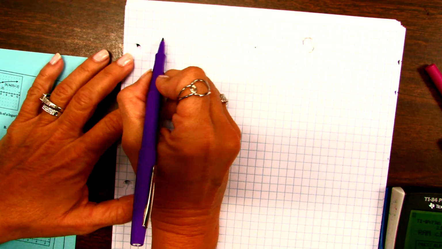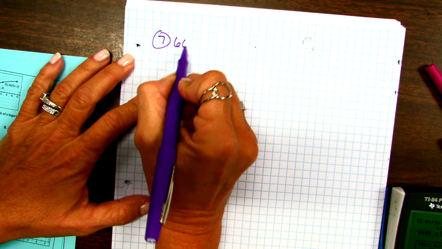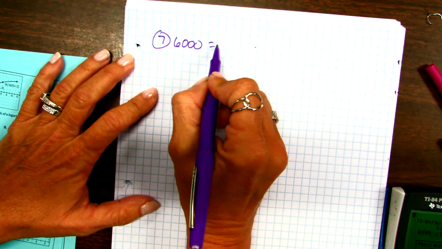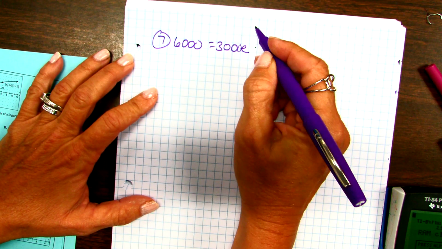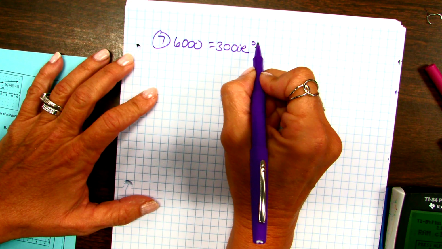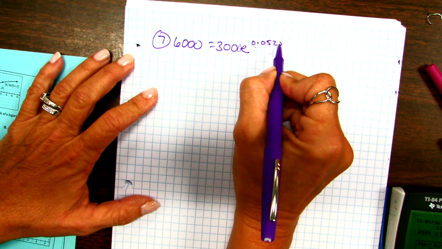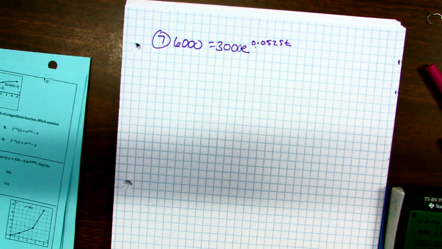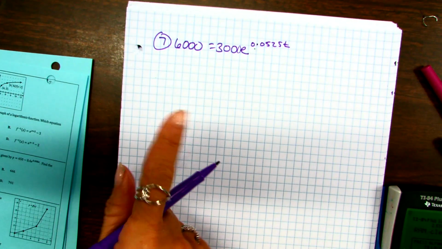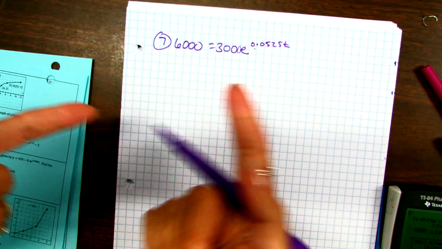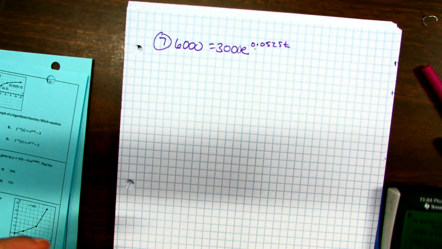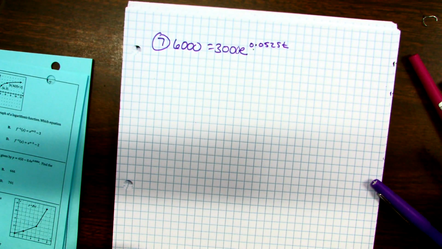So we're going to take that doubling. Oops, there's another 0 in there. 3,000 e to the 0.0525 t. And we're going to solve this equation algebraically. And then when we get to number 11, I'll show you how you could have done this one in your graphing calculator too. There's 2 different ways you can do it, and either way would be totally fine.